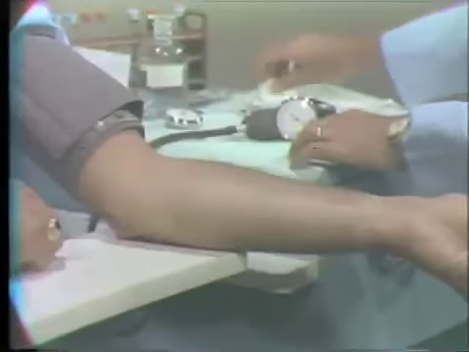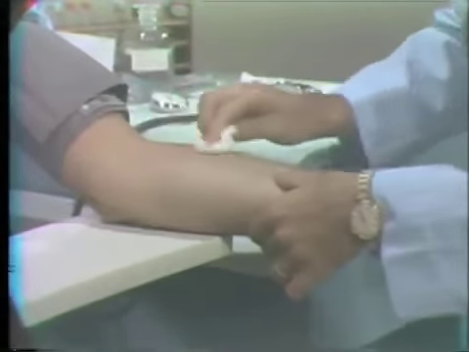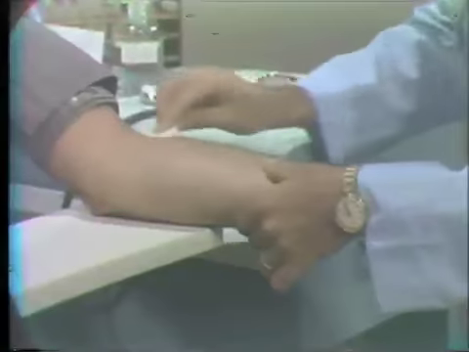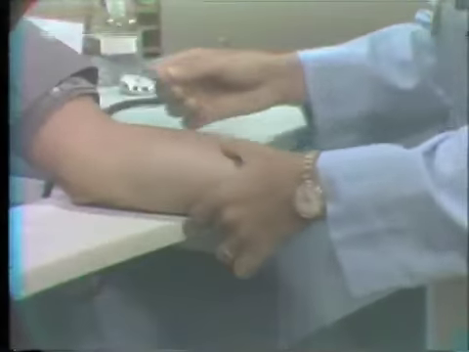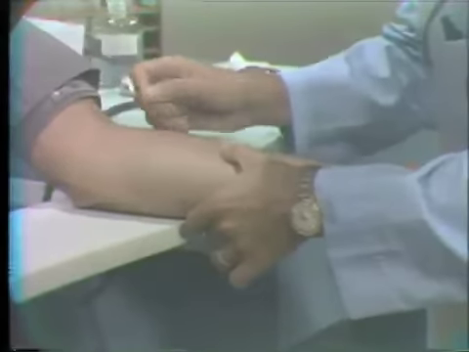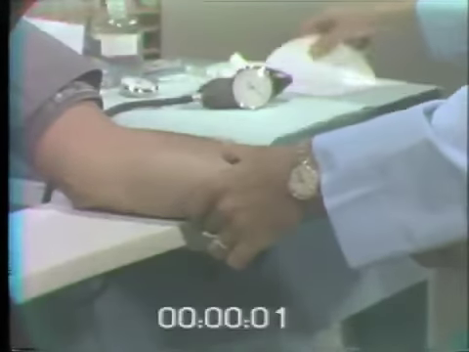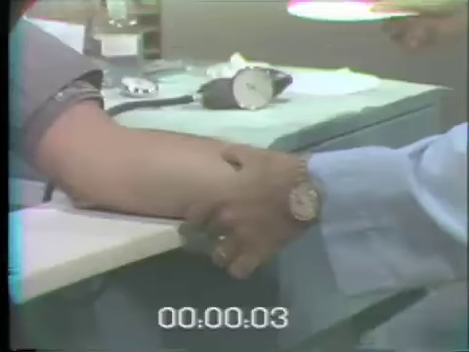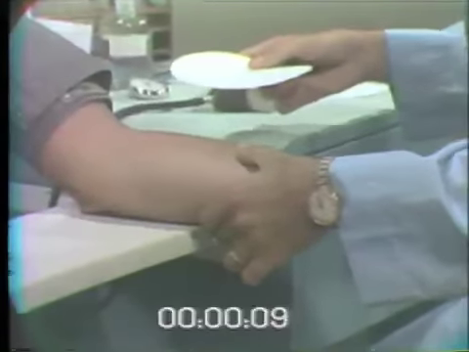We will then cleanse the area that we have selected with alcohol, and again drying the alcohol off. Again, being careful we don't press too hard to not set up a wheal and flare or any reaction which would cause bleeding. We'd make 3 distinct punctures, 1, 2, 3, and start our stopwatch. The blood will well up, and you'll notice that 2 of the punctures are bleeding well and the other isn't.